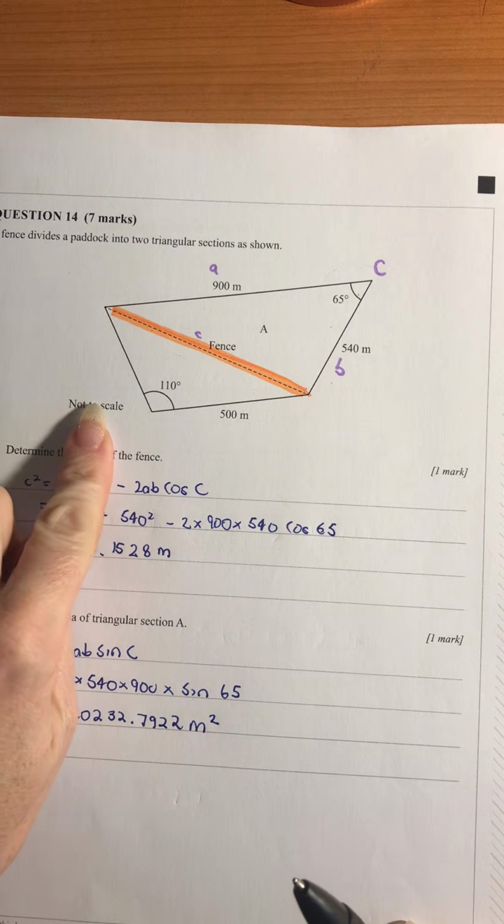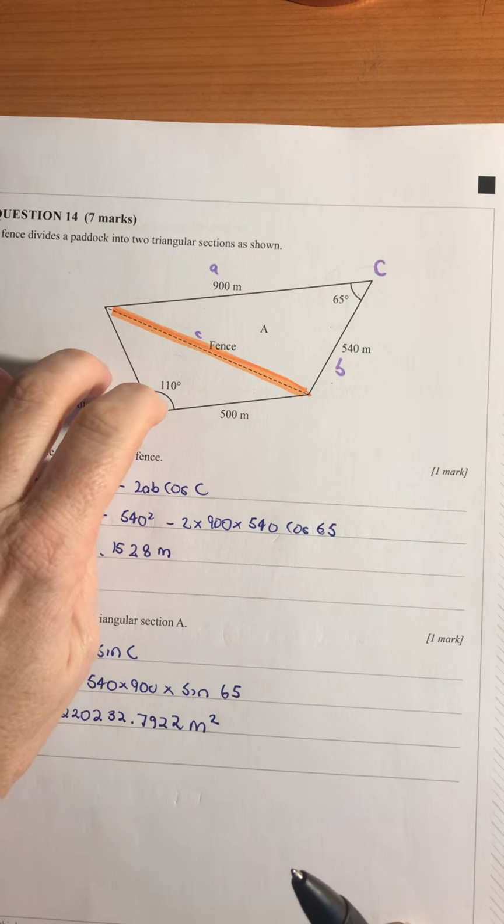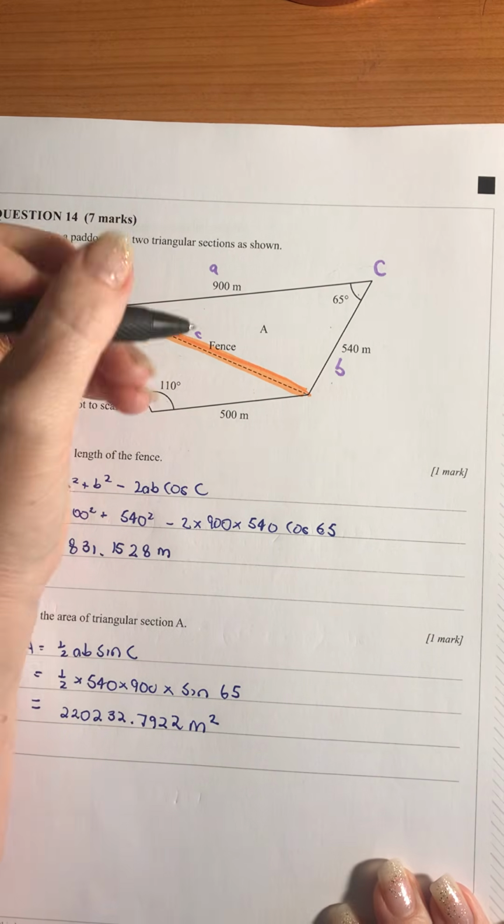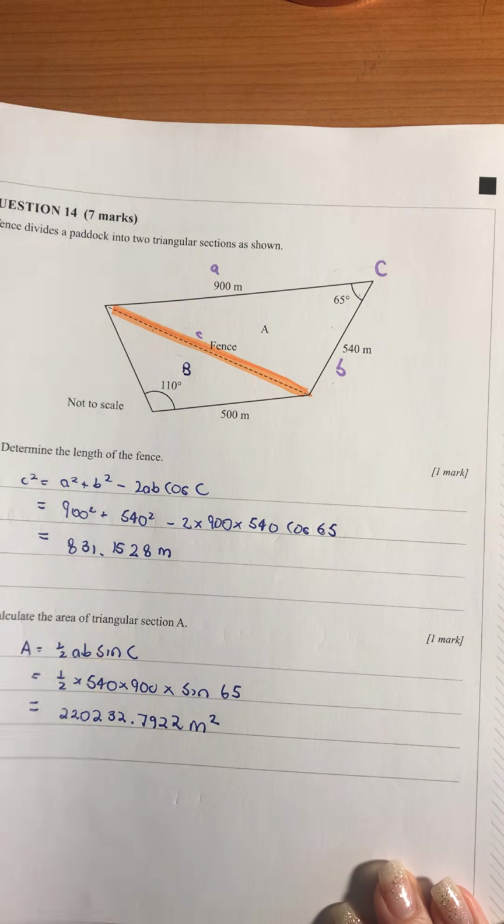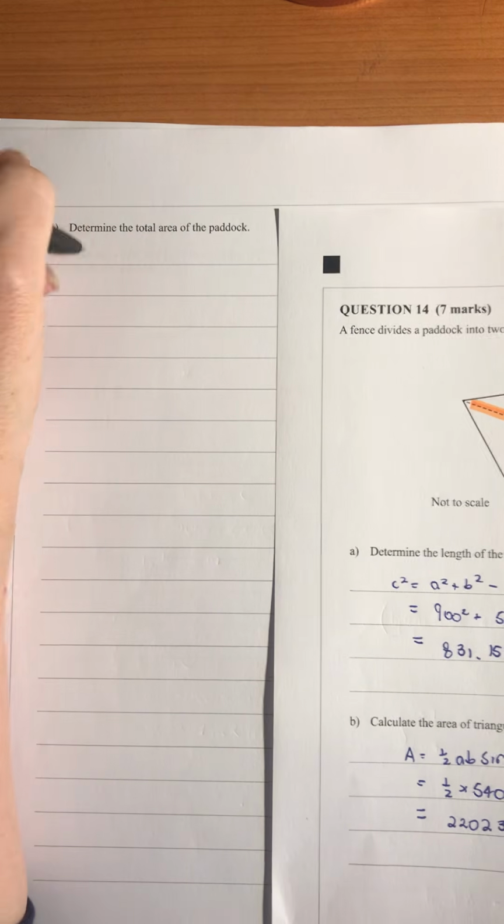For part C, we want to determine the total area of the paddock. So we need to work out this area of this second triangle. So we've got the A, now we need the other section. So I'm going to put a B on mine, and I'm going to work out my area of B.